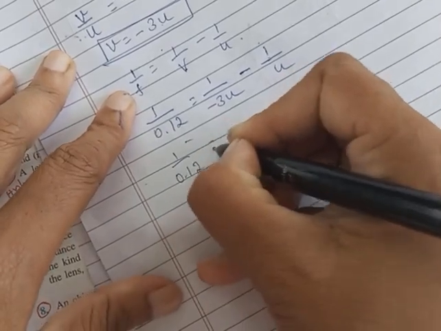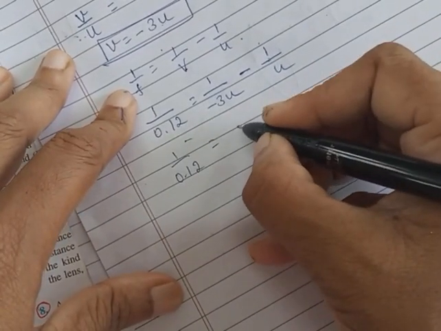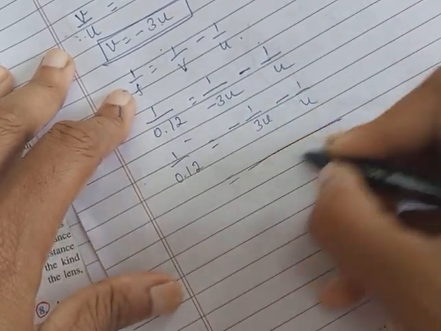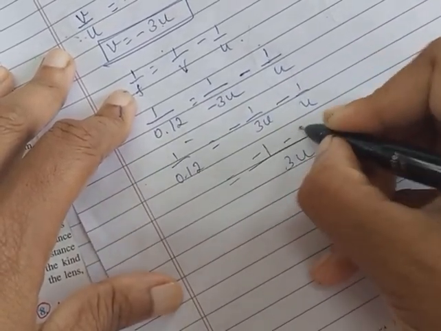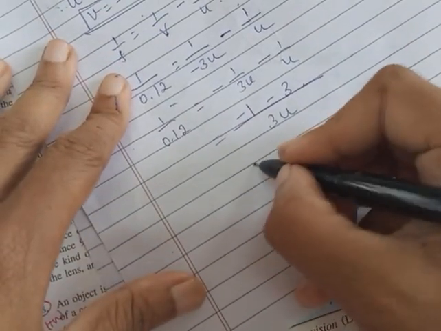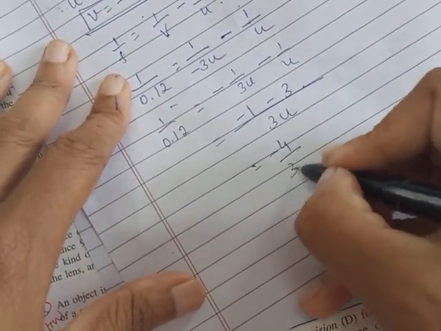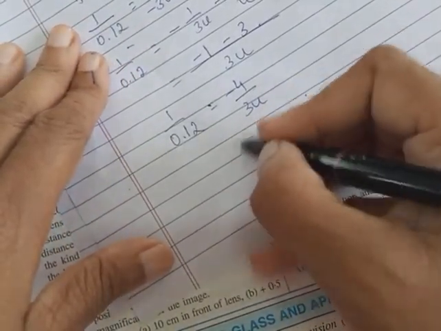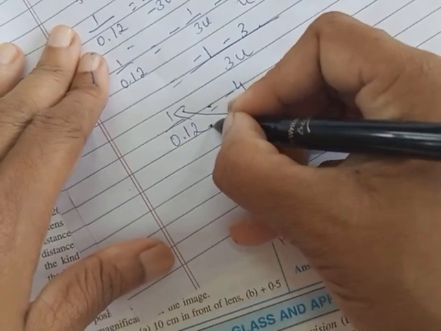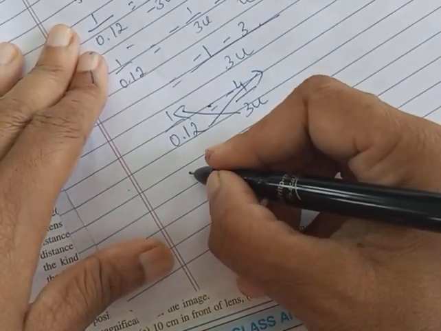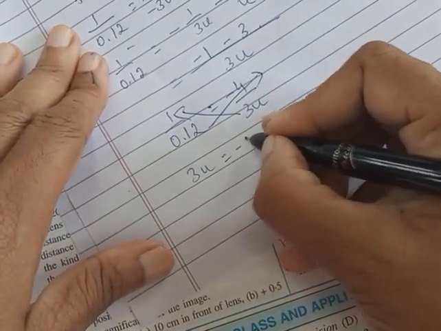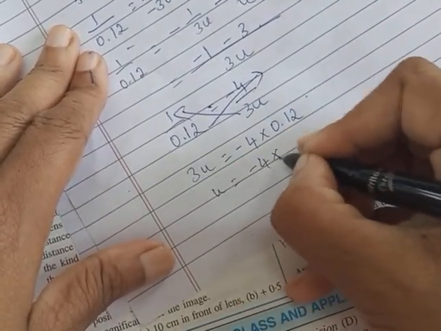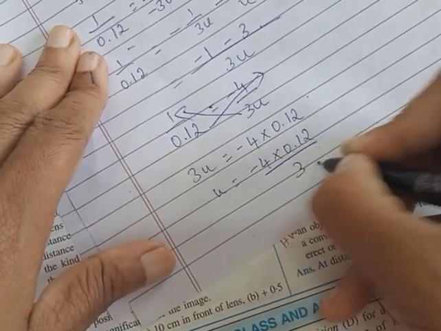So 1 by 0.12 is equal to minus 1 by 3U minus 1 by U. So minus 1 minus 3, that is minus 4 by 3U, is equal to 1 by 0.12, or 3U is equal to minus 4 into 0.12, or U is equal to minus 4 into 0.12 by 3.